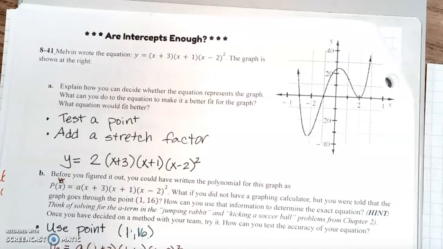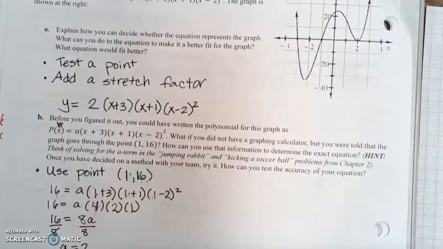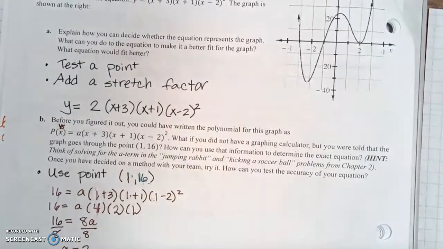Okay? Part B says, before you figured it out, you could have written the polynomial for this graph as P of x, where I'm going to plug in my y in just a second, equals A, so that A is going to be your coefficient, your stretch or your compression, whichever it ends up being, and this one ends up being a stretch, times x plus 3, times x plus 1, times x minus 2 squared.